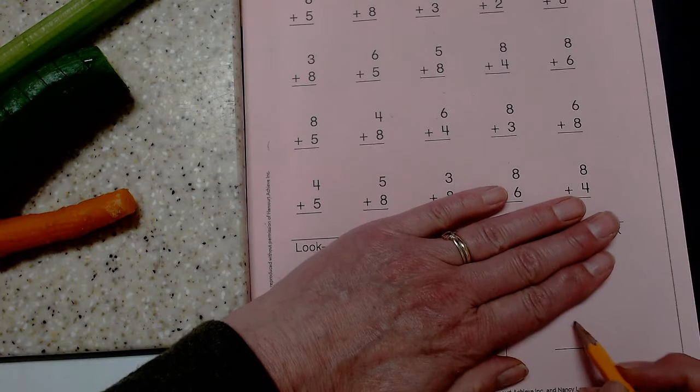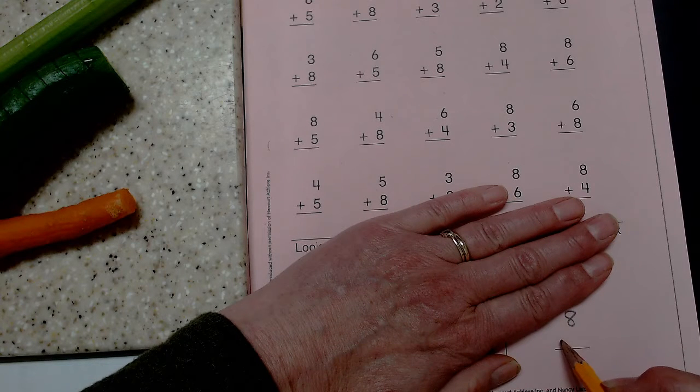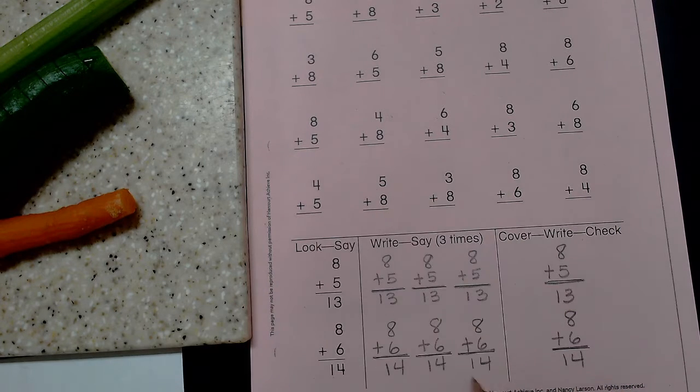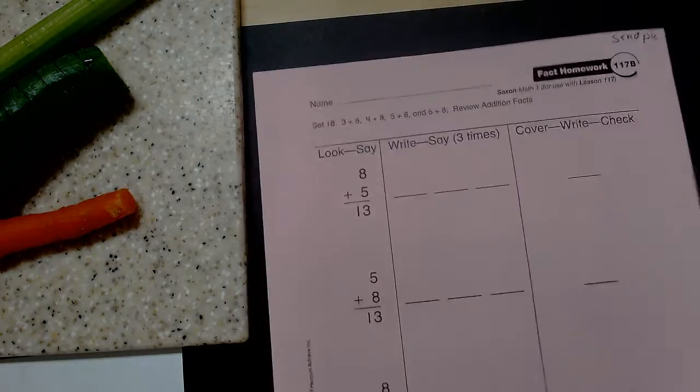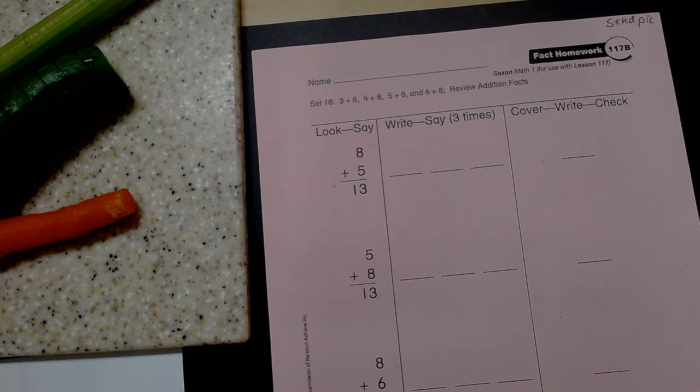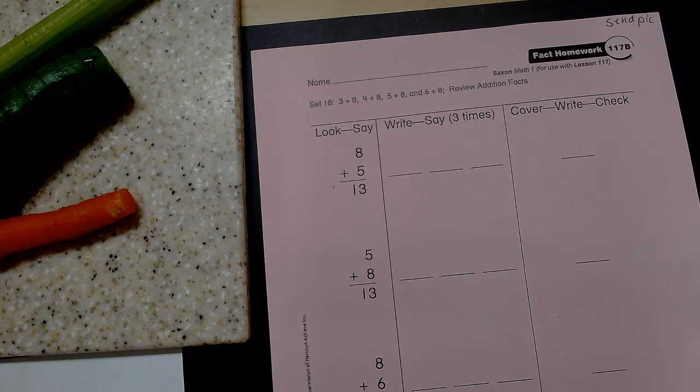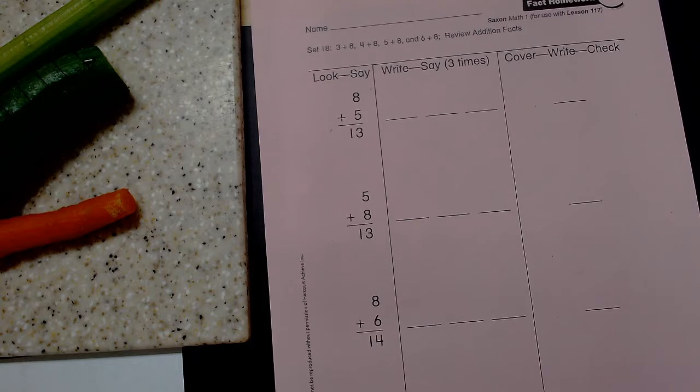Cover everything up. 8 plus 6 equals 14. We got it. All right, super. So obviously finish the top part, and then on the back, you've got practicing 4 more times, okay? All right, and then when you're finished, send a picture of this one in for me, okay?